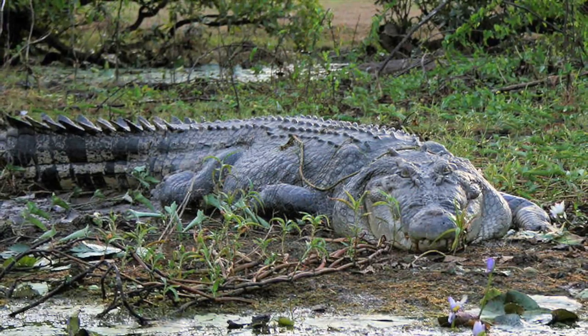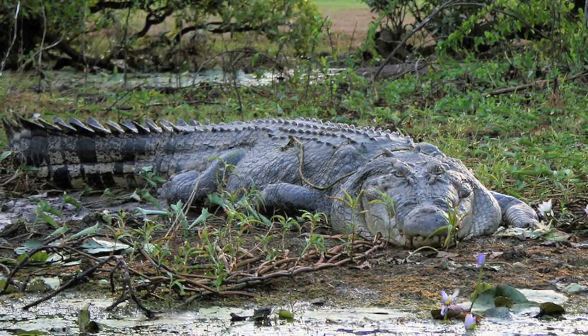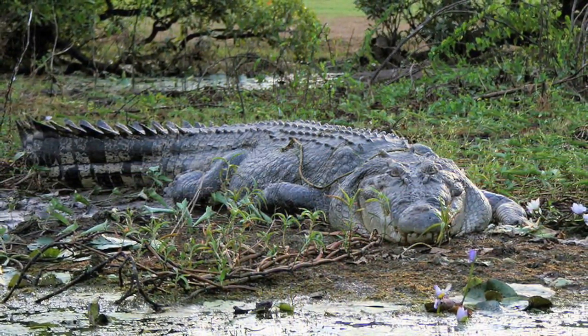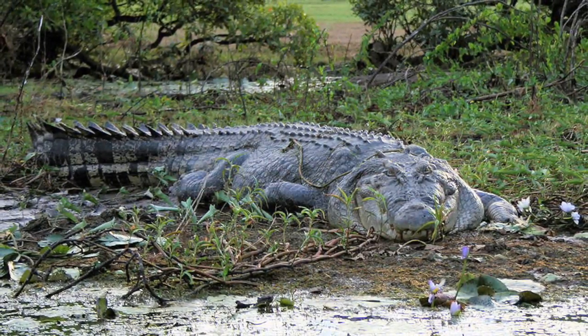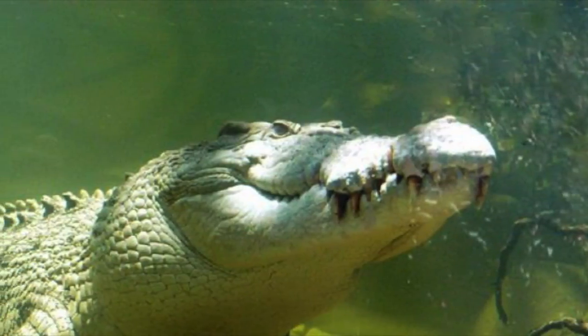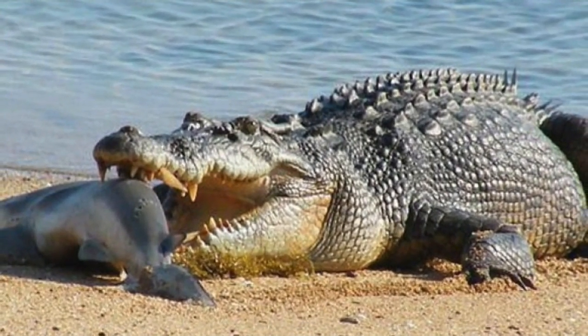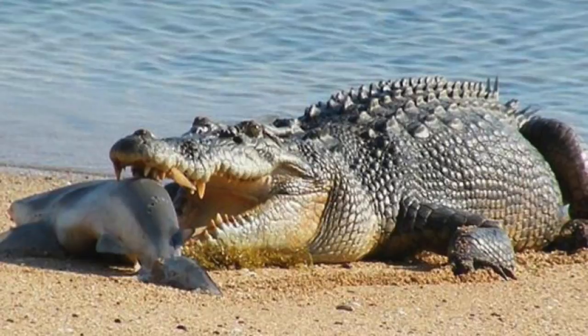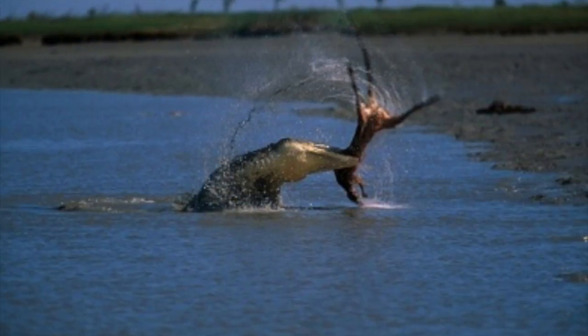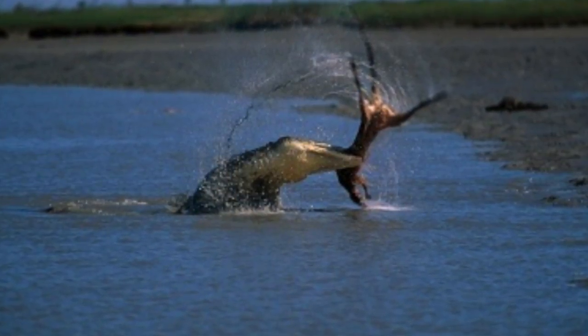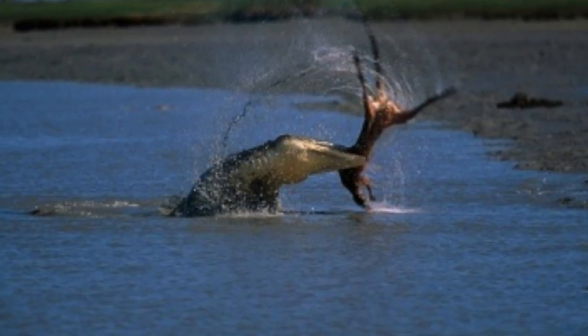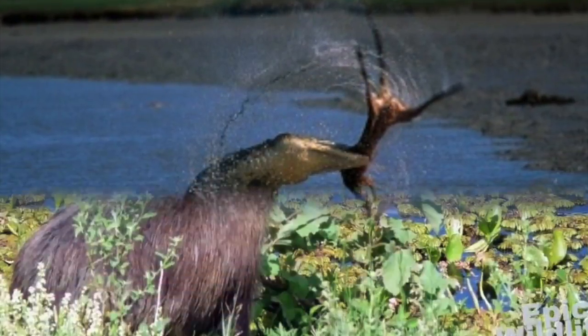A main consumer in the Australian and southeastern Asian estuaries is the estuarine crocodile. This crocodile has made adaptations so it does not need to eat for months at times. When the estuary shrinks due to the dry season, it is able to eat land animals such as kangaroos and monkeys, but during wet seasons it is able to eat fish.